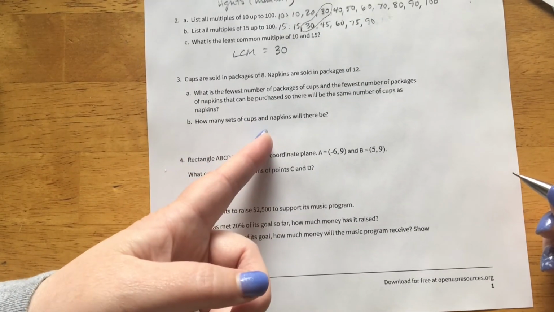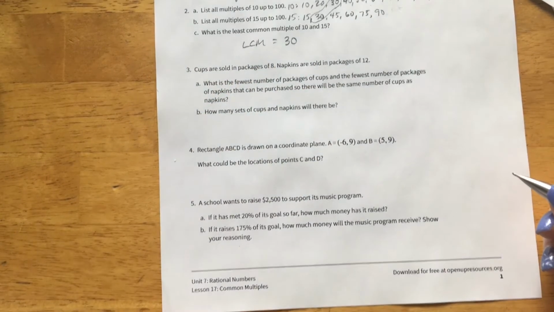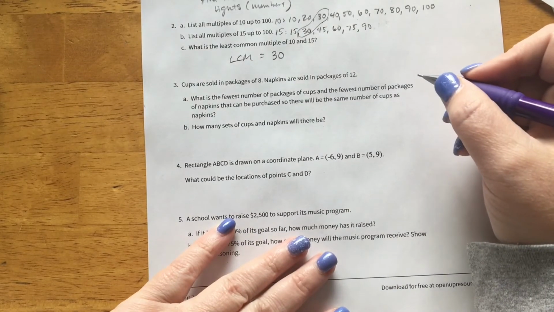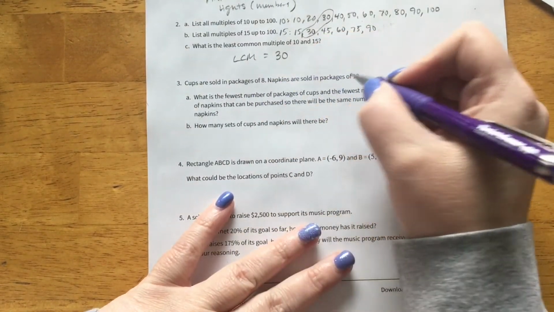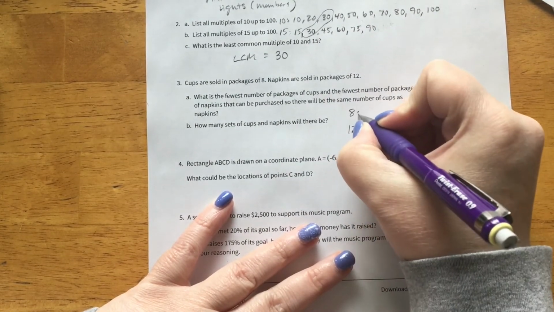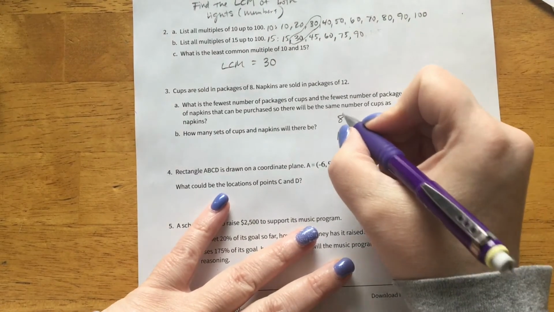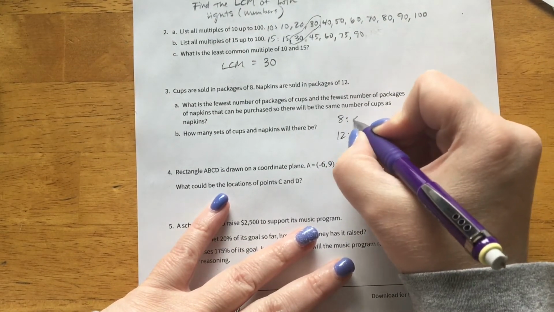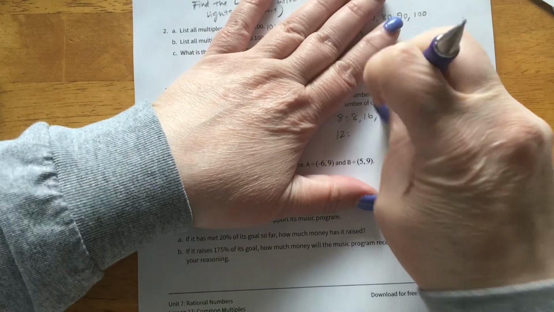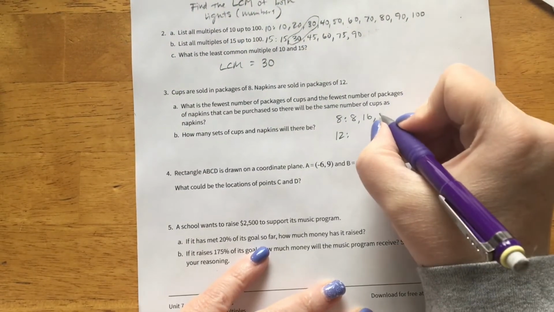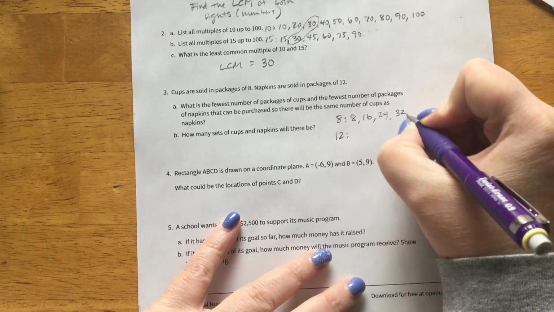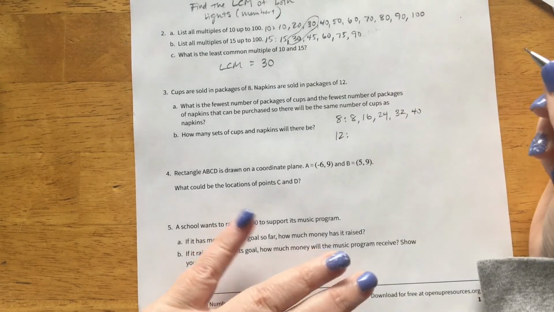If I have people coming to my house, I need the same number of cups as I need napkins. Oh my goodness. People are crazy how they package things up. Let's tackle this one. What we need to know is when will they be the same? In other words, what is the least common multiple of 8 and 12? So let's do this. Well, in packages of 8, if I buy 1 package, that's 8. If I buy 2 packages, that's 16. 3 will give me 24. 4 will give me, 8 times 4 is 32. 5 will give me 40. I think that I probably have enough.